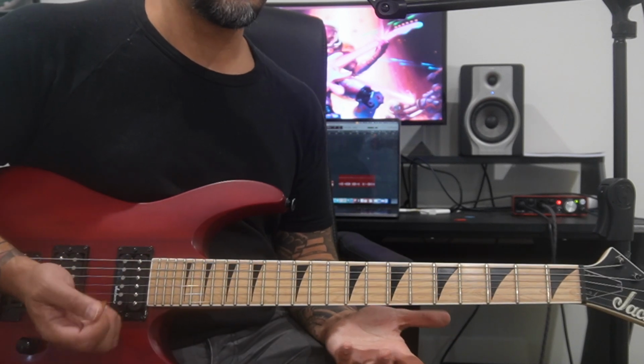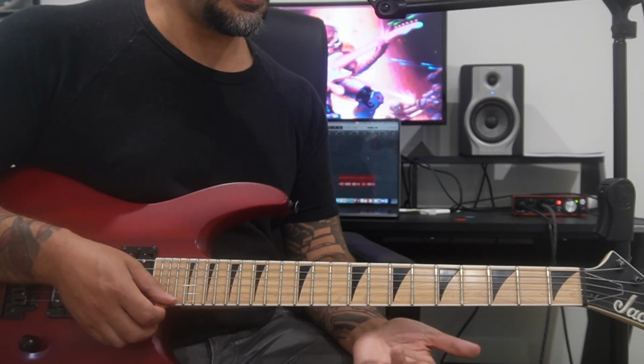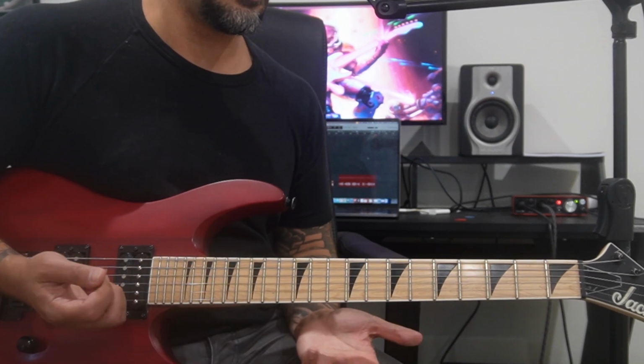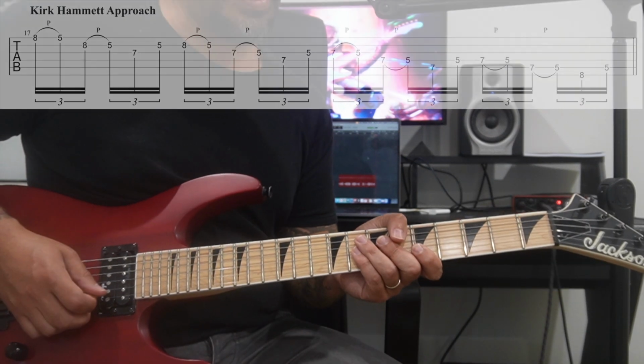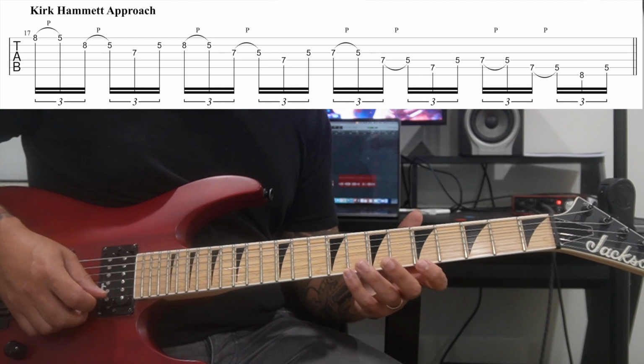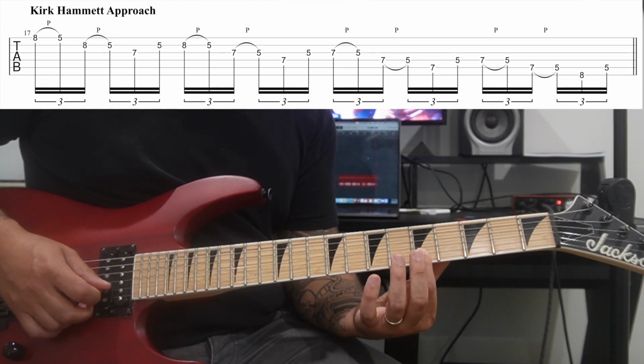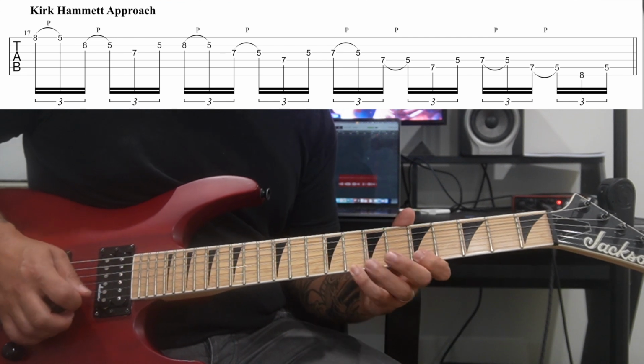Other ones that I really think are an interesting thing to do are a Kirk Hammett approach and the Zakk Wylde approach. I think these are both really, really simple, but they sound great. The Kirk Hammett approach would be descending 5 notes and then just returning back to the previous string for the 6th note. So it goes.